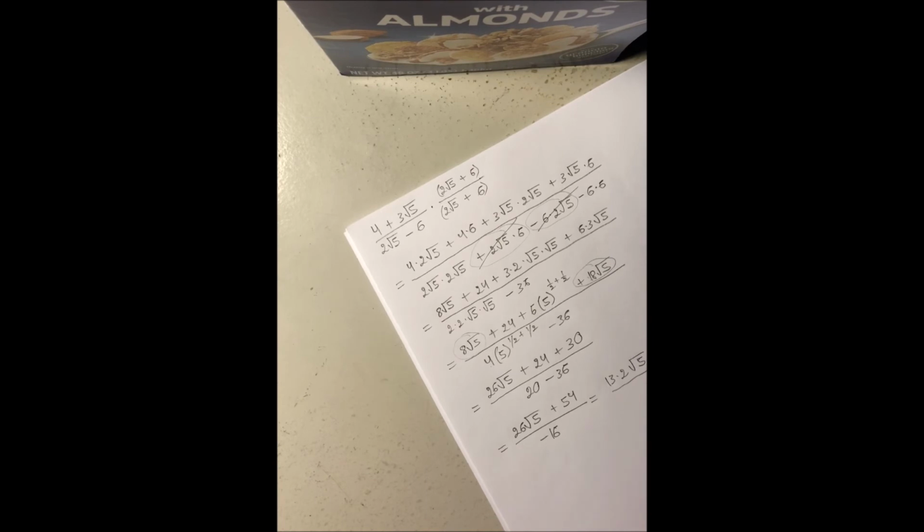Guess what? In the numerator, you can go ahead and factor out a 2 to the front. So you would have 2 multiplied by the parentheses with the leftover of 13 times square root of 5 plus 27.